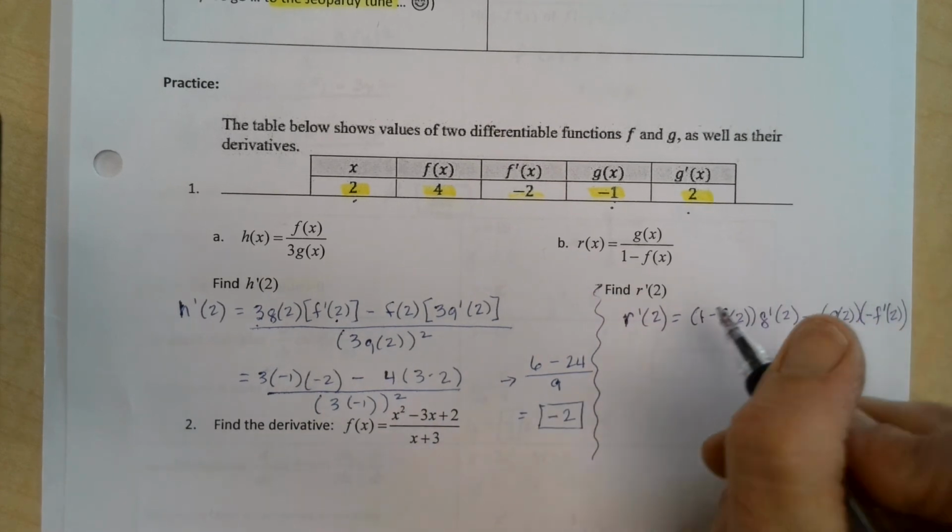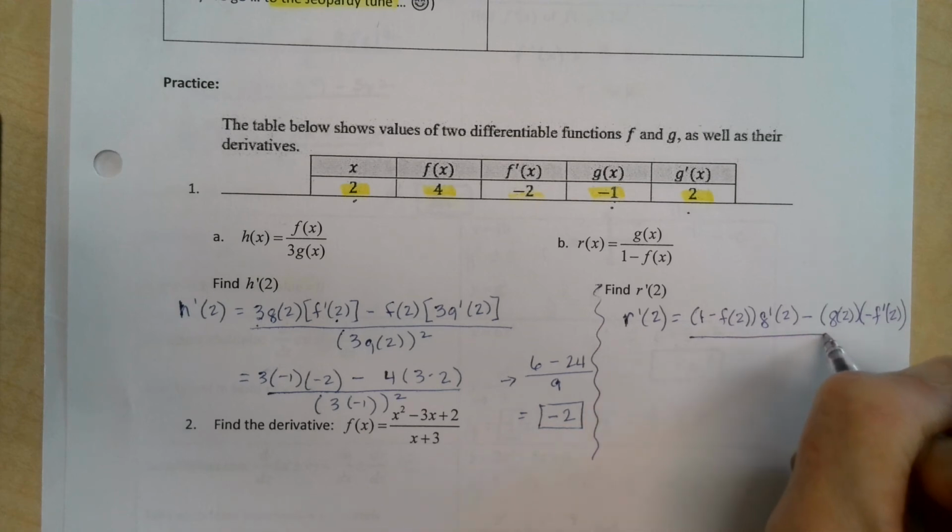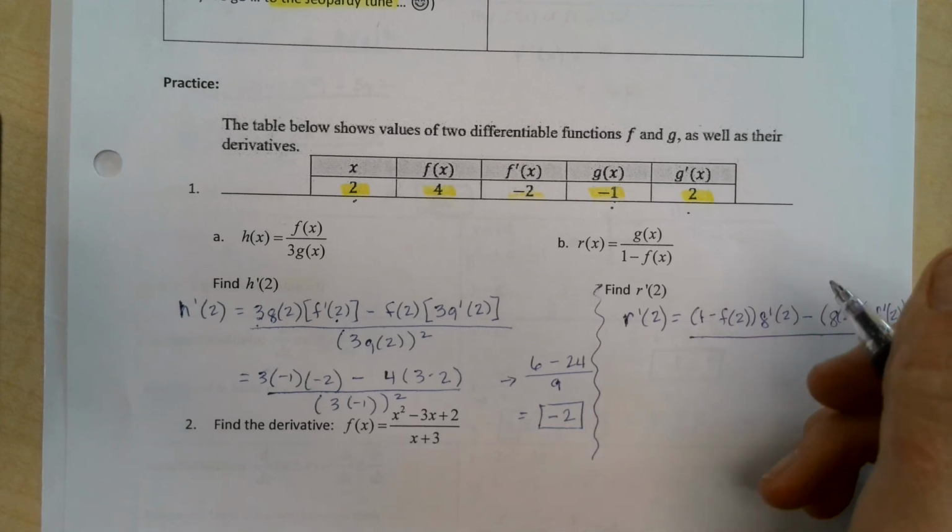And then we square the bottom, and away we go.